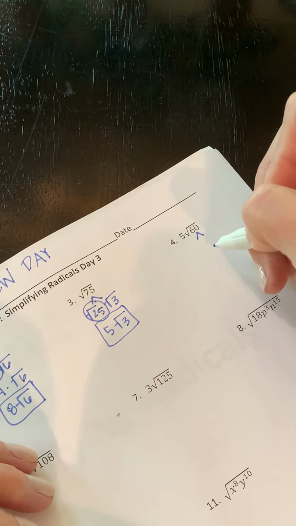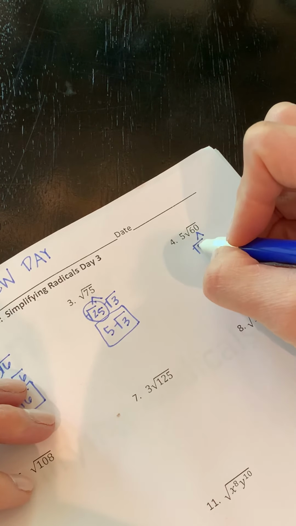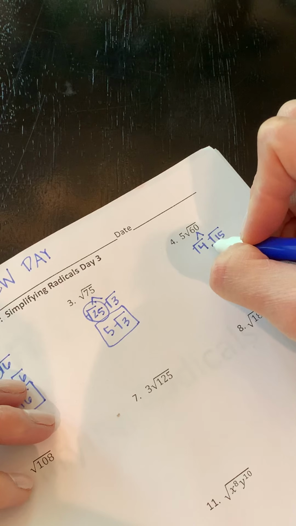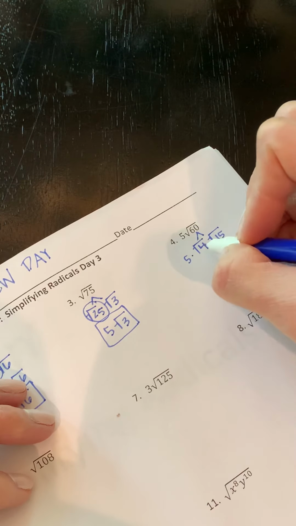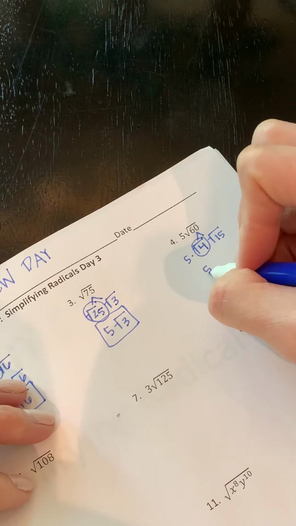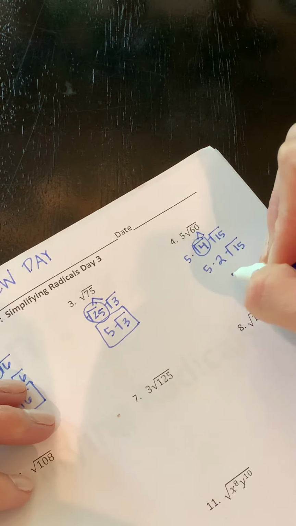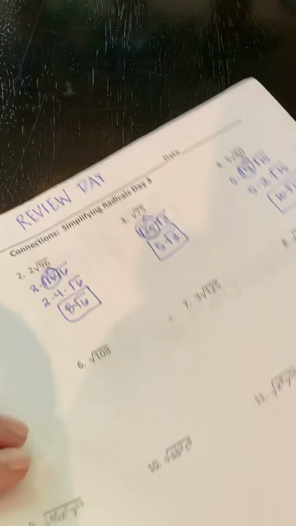We've got square root of 60. The largest perfect square inside of 60 is 4, and it's going to be 4 times 15. So square root of 4 times square root of 15, and I've got my 5 in front. Take the square root of 4, so 5 times 2, square root of 15, so you should have 10 square root of 15.